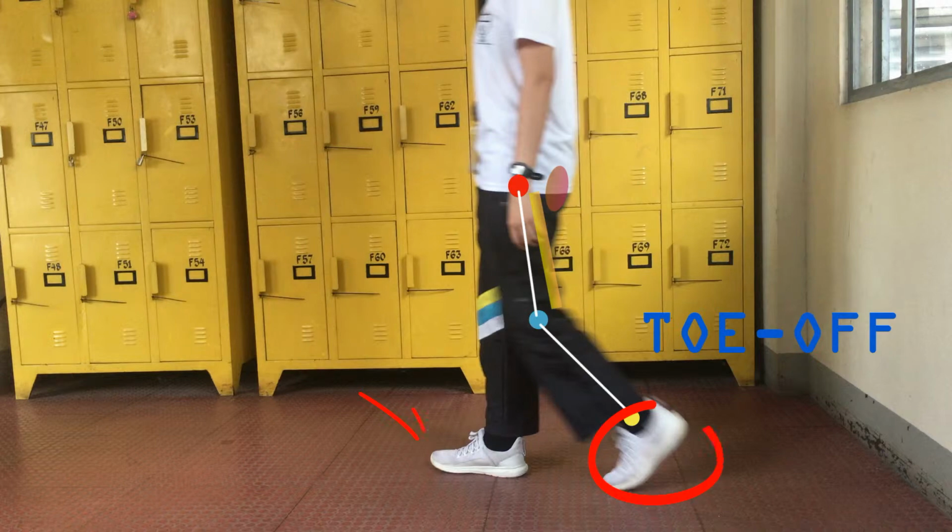The toe off or propulsion phase comes after the heel off, preparing to propel the leg forward for the swing phase. The opposite leg has now moved forward and is taking most of the body weight on the opposite side. The hip joint hyperextends at 10 to 20 degrees by the contraction of the gluteus maximus and hip extensors.